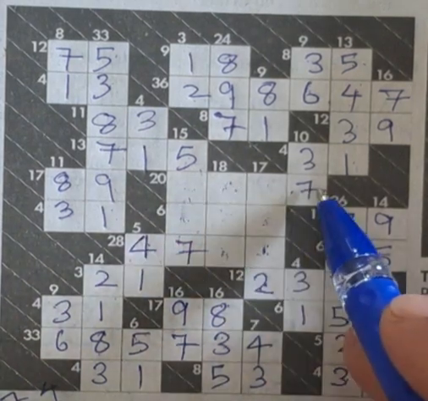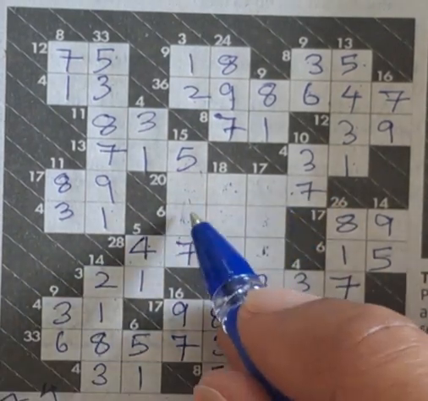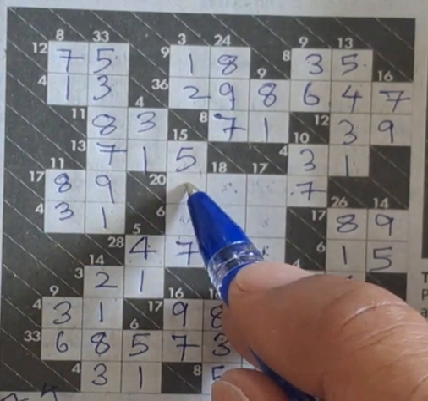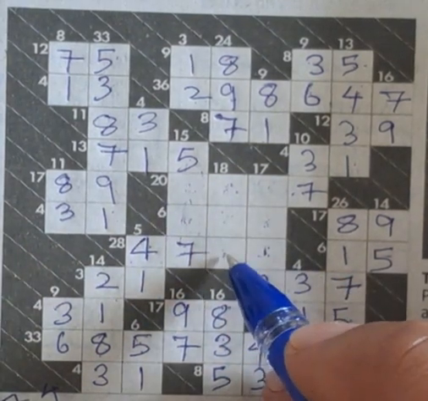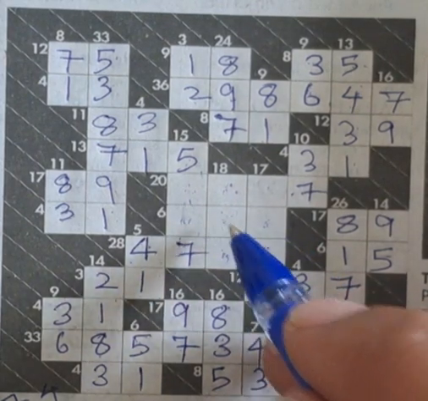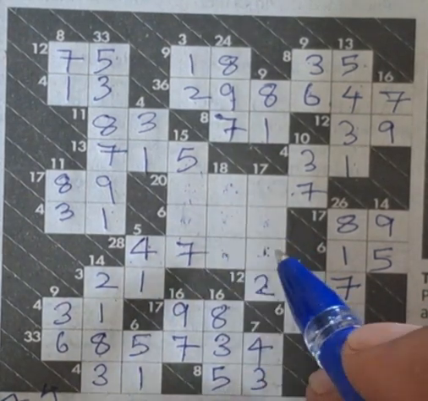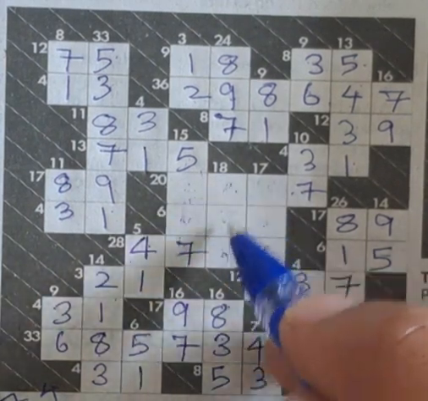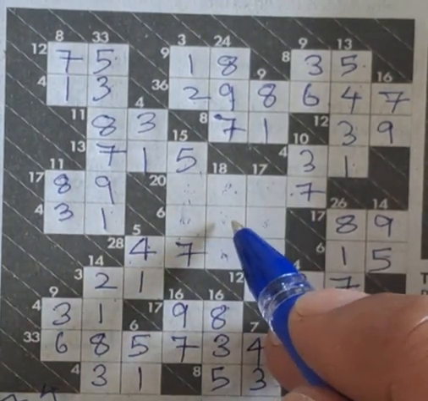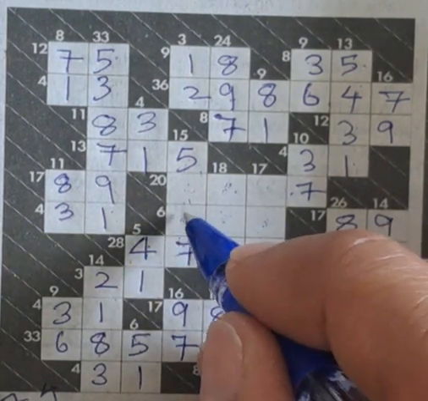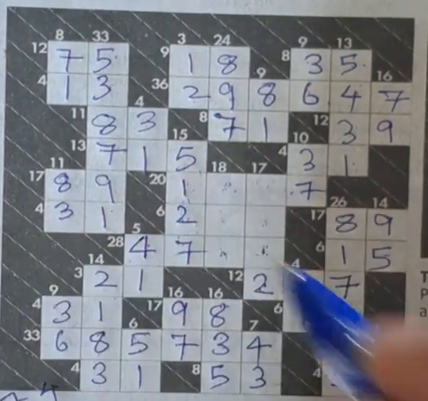So 7 cannot be here, of course, because there is 7 already here, which means 1 is not here. So I just say that again. 1 2, that brings 9 here, because we are forced to put a 2 here. 2 cannot be here. 2 9 and 7. 7 is here, so that means clearly that is not the way it has to be. So we have to have a 2 here. 2 1.